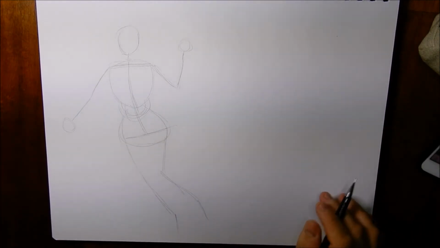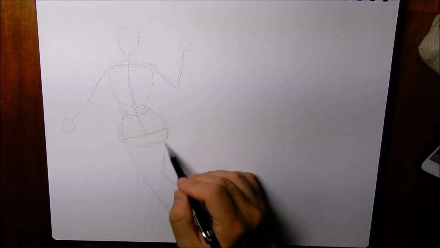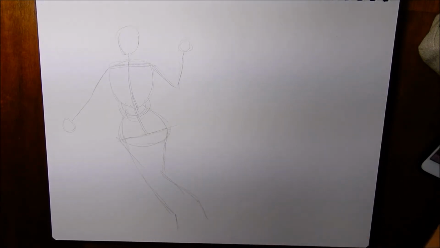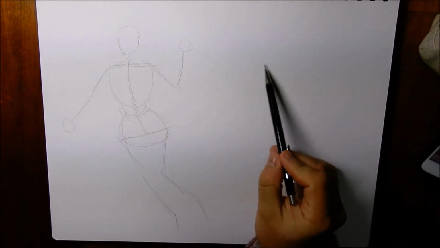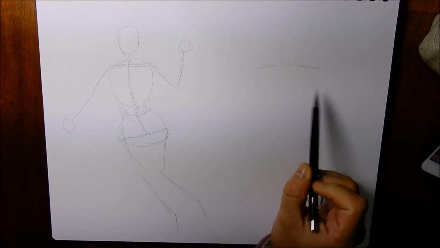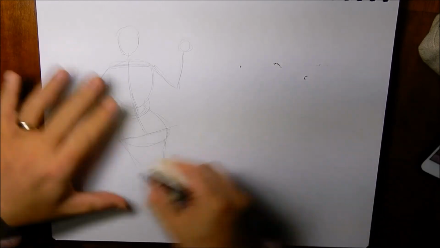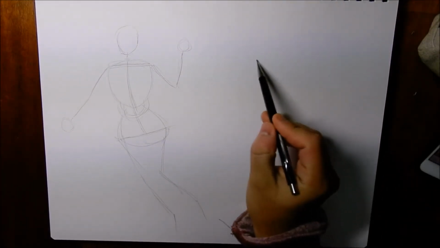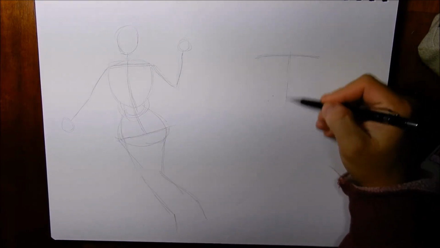Try to draw a male and a female, right? So this will be the female, and on this side here I'll put a male. So let's see. Always define first the position of the trunk here, so that major lines.